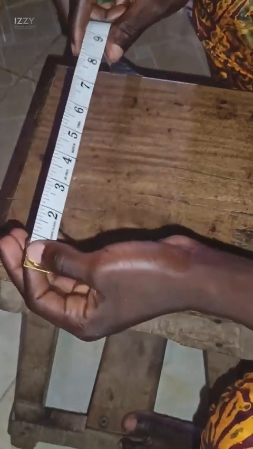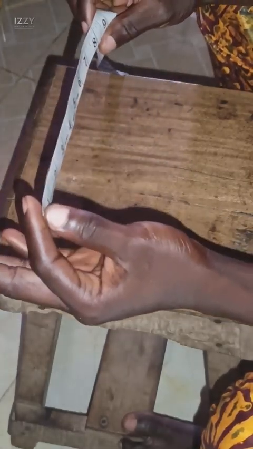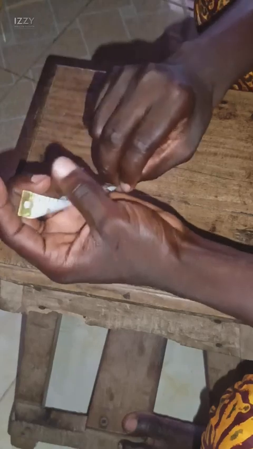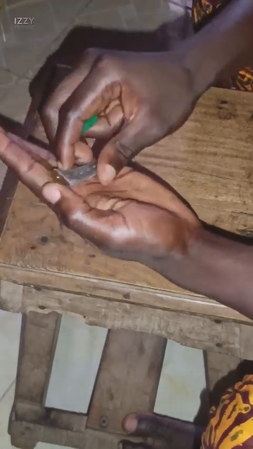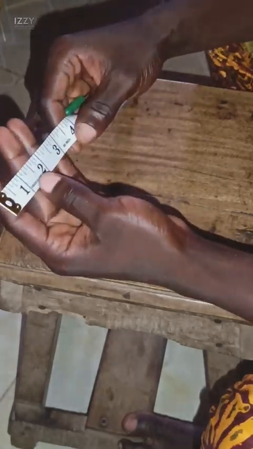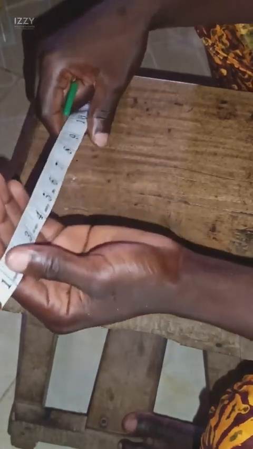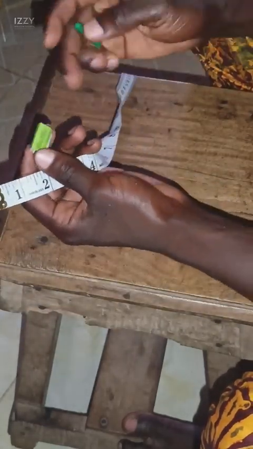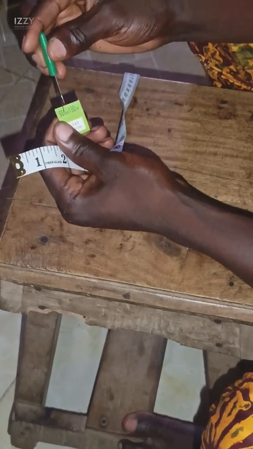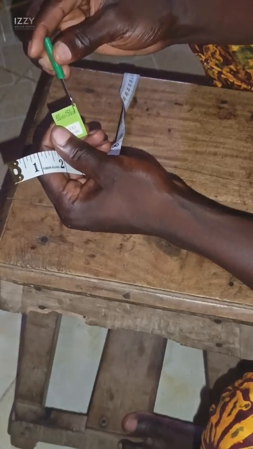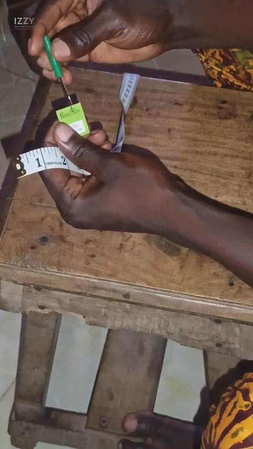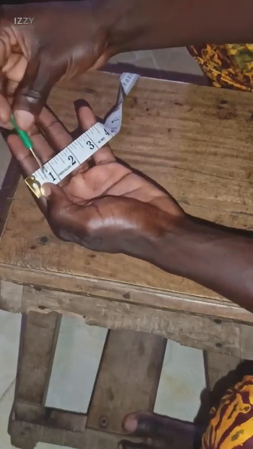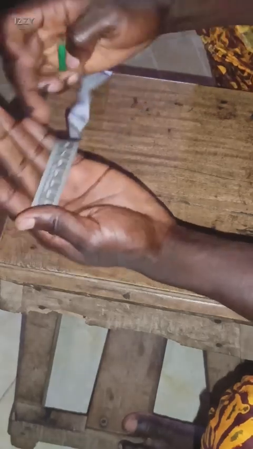On your tape rule, we have two calibration units: inches and centimeters. Anytime you purchase a new tape rule, it comes wrapped in a carton where it is stated: 60 inches and 150 centimeters. That means the calibration is in inch and centimeter. So this is the inch part, while this is the centimeter part.